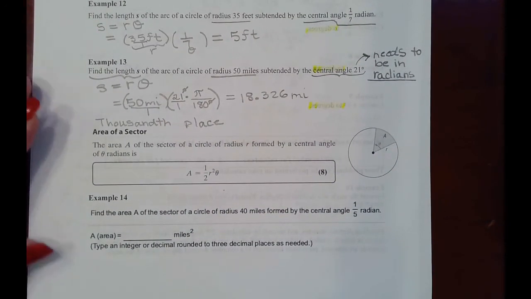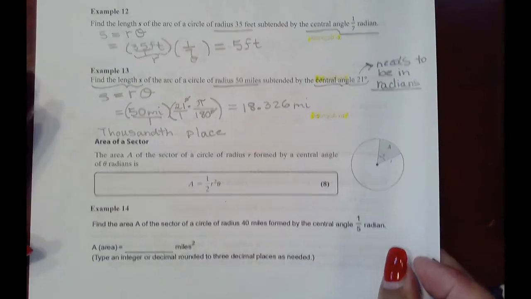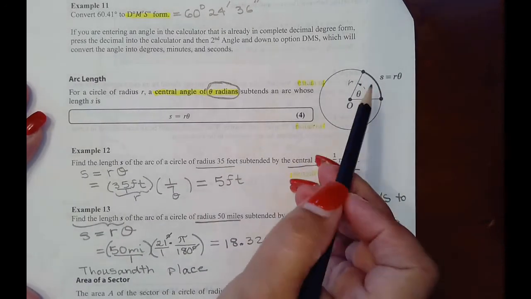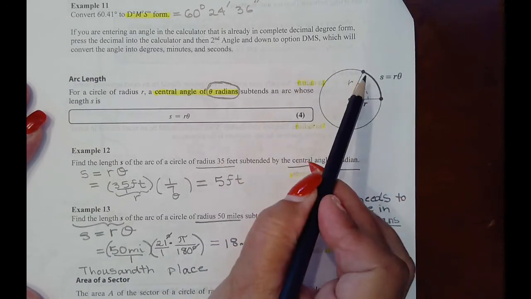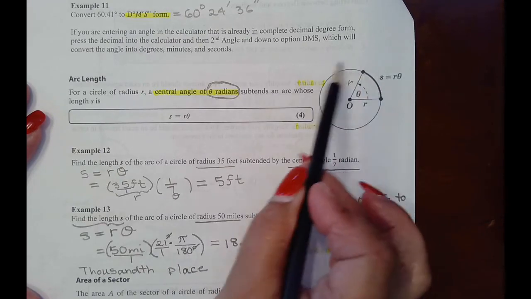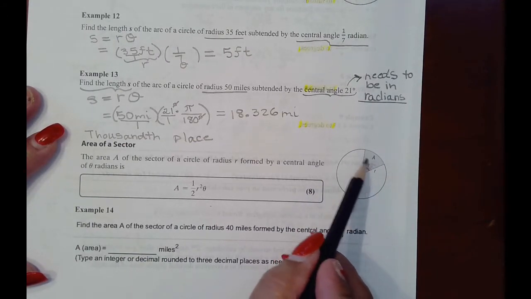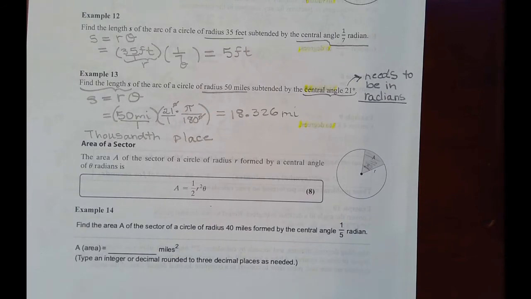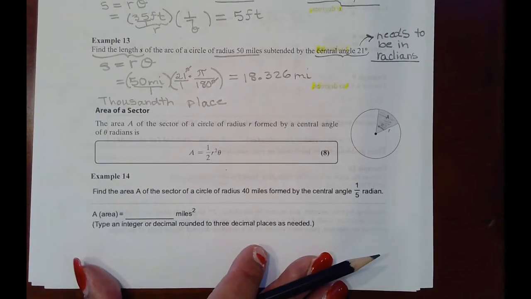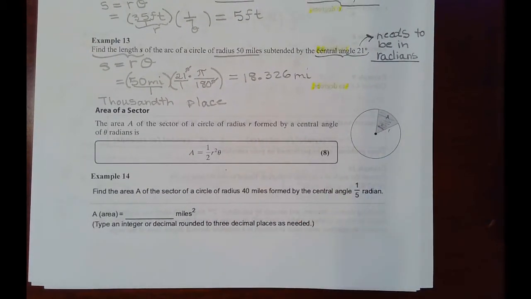Okay, area of a sector. So the area of a sector of a circle is given by the following formula. Now, area, unlike arc length, is related to the circumference of a circle. You're just taking out a portion of the entire circumference, whereas area is all of this. Okay, so the formula that we use to find all of that area is 1/2 r squared theta. Yes, again, we're going to be using radius.